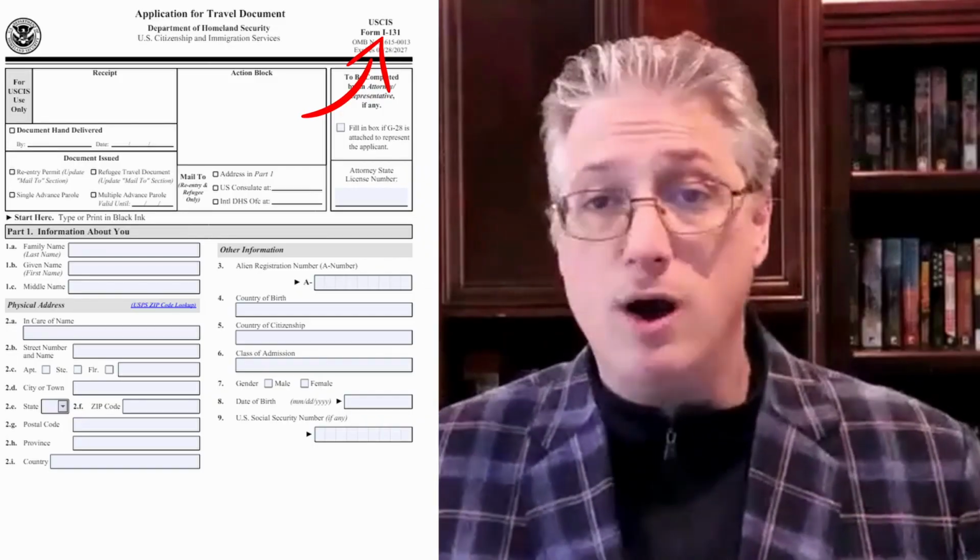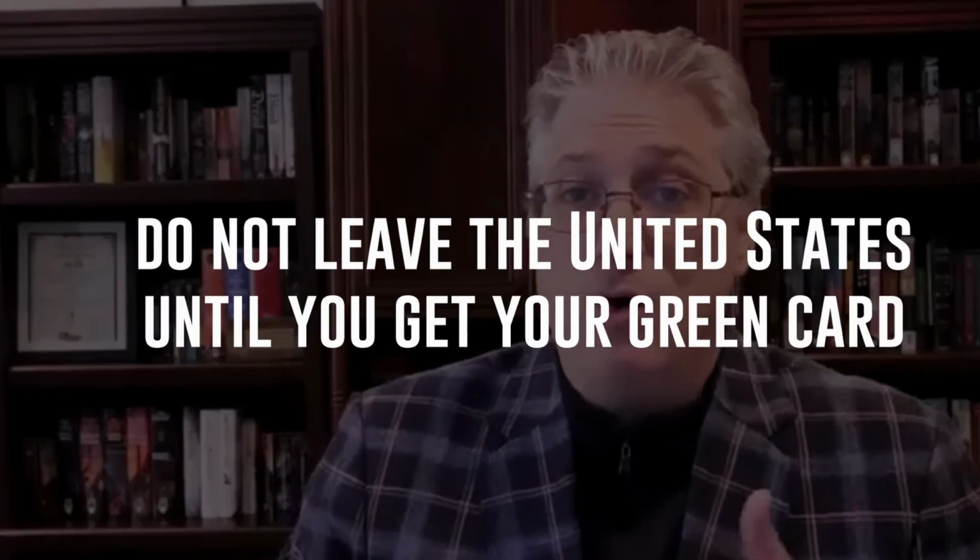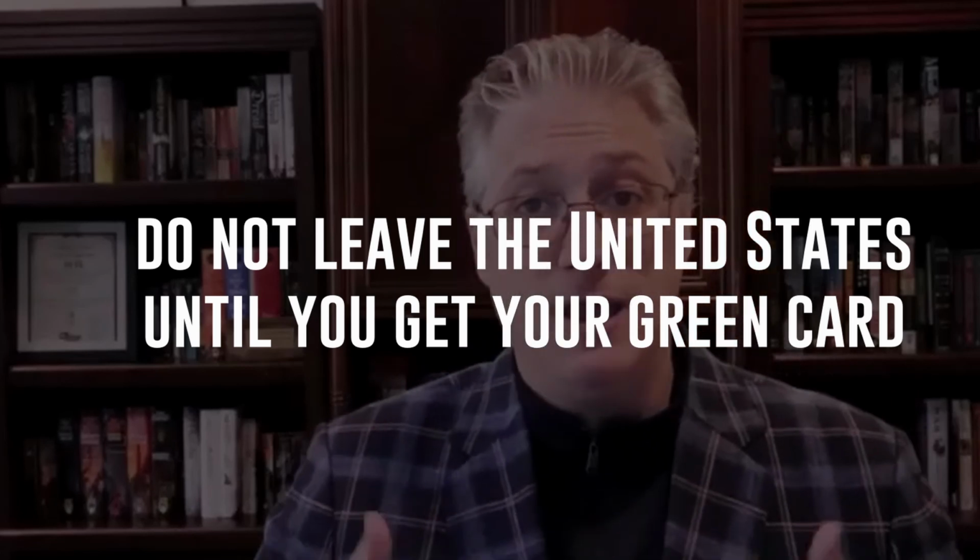Form I-131 is crucial for obtaining a travel permit to leave the country and be allowed to return to the United States while your application is pending. Now, I don't recommend leaving the US until you get your green card. All it takes is one CBP officer having a bad day and denying your entry to the United States, and you can be sent back to your country. Even if you're ultimately allowed to return, it could take months and tens of thousands of dollars.